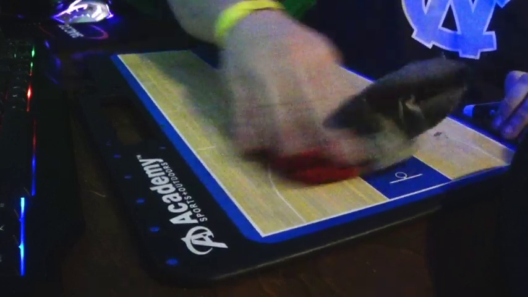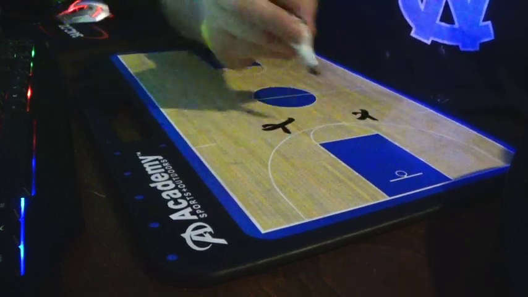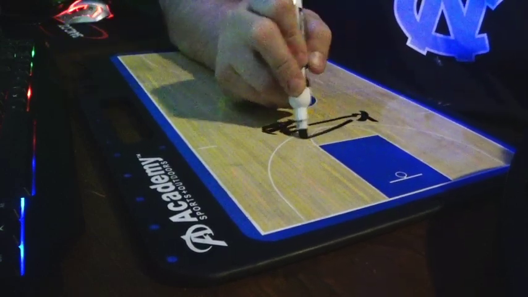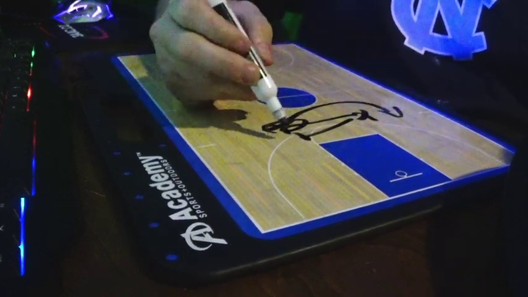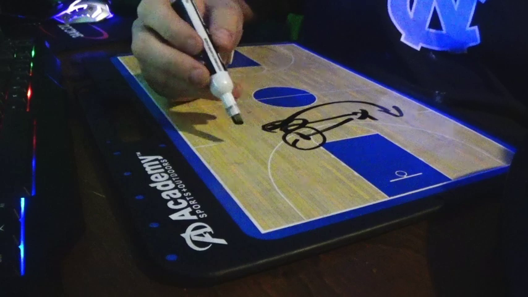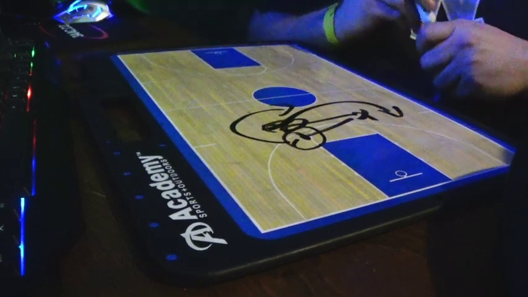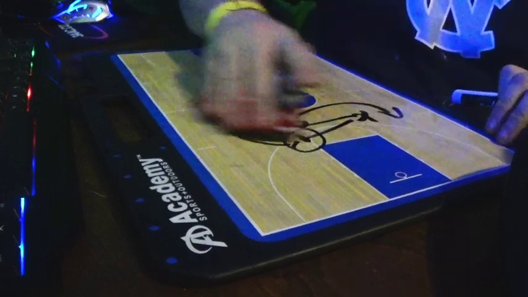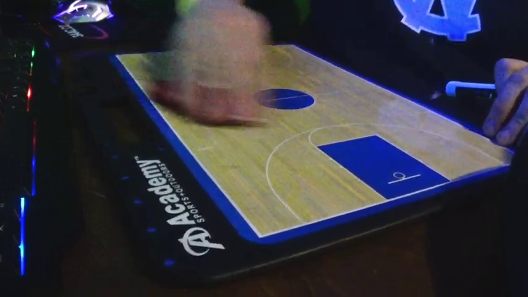Okay, to show you guys what these guys are doing up top. Remember, pass, screen down, work this way. Now, what's this guy doing? This guy is just spacing. We're just using proper spacing. Now, if something happens and we got to reset it, we reset it.